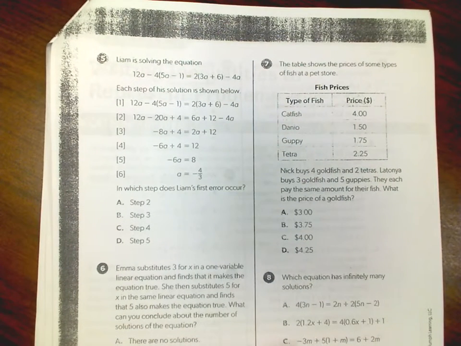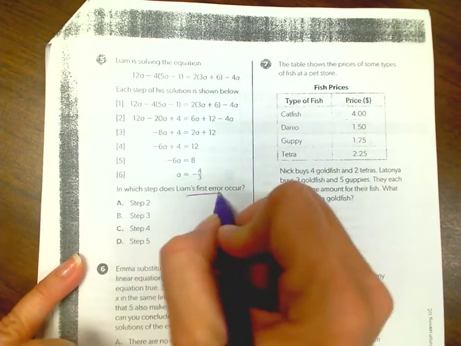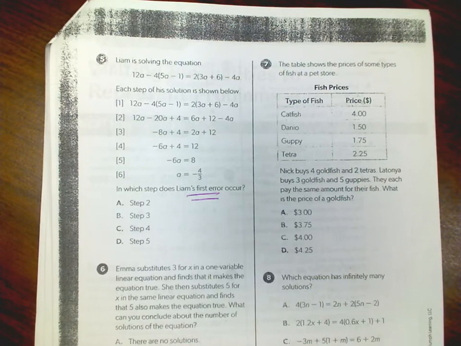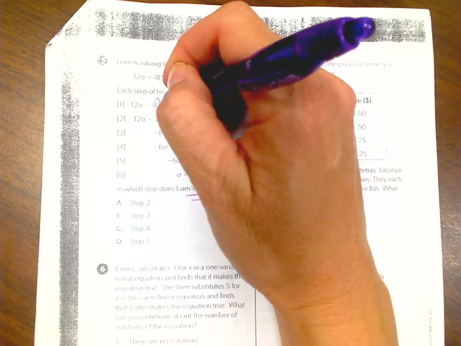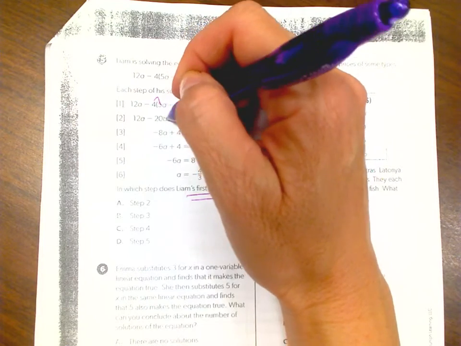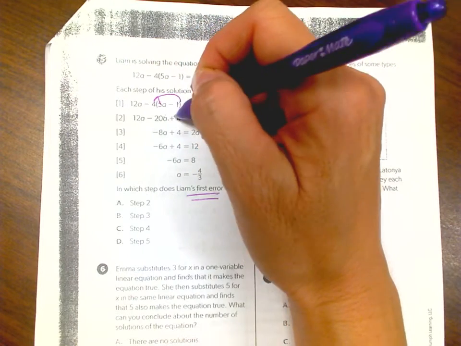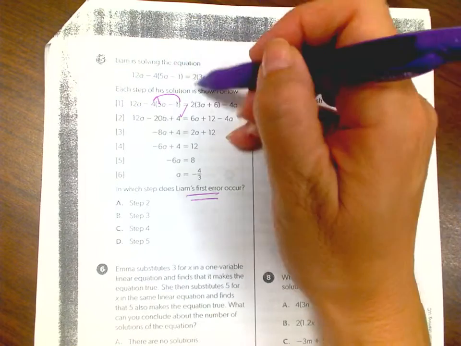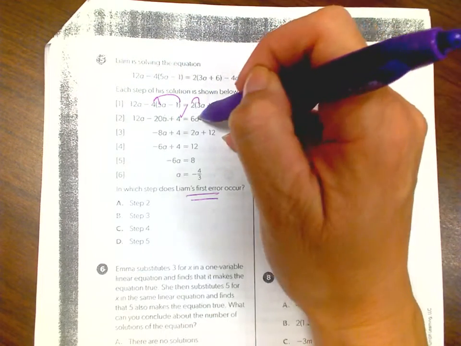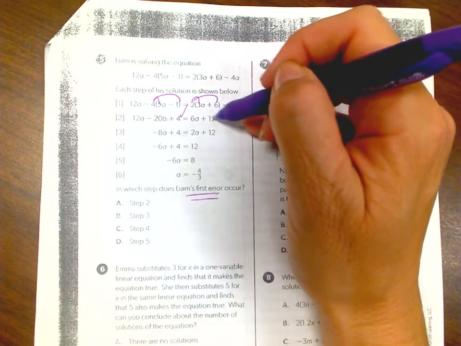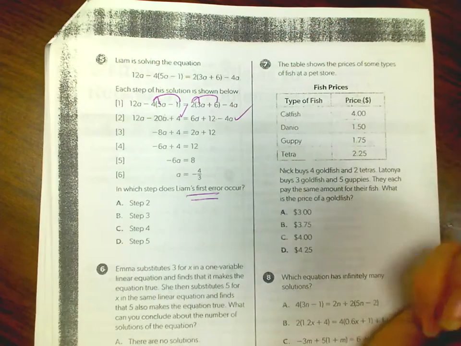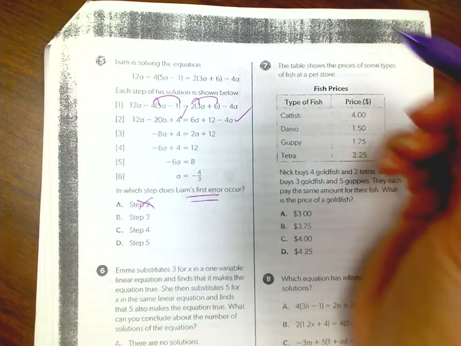Number 5. Liam is solving the equation. Each step of his solution is shown below. In which step does Liam's first error occur? So let's just solve the problem. 4 times 5 is 20, so 20a, negative 20a, that's correct. Negative 4 times negative 1 is a positive 4, so far so good. Distribute, 2 times 3a is 6a, 2 times 6 is plus 12, minus 4a. So far so good. It's not step 2.